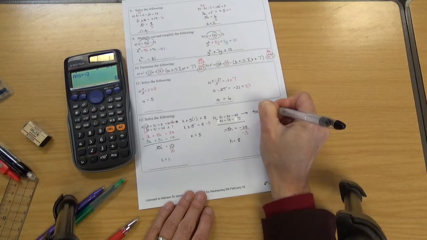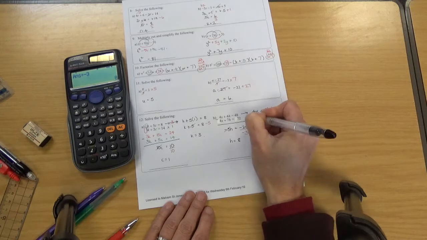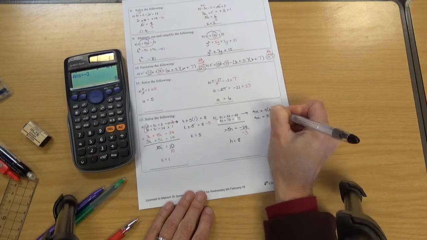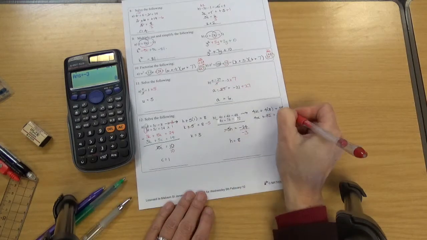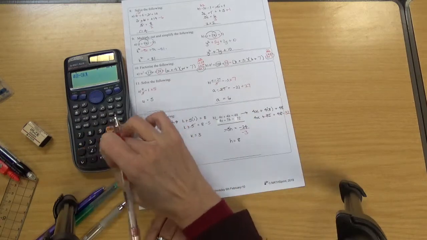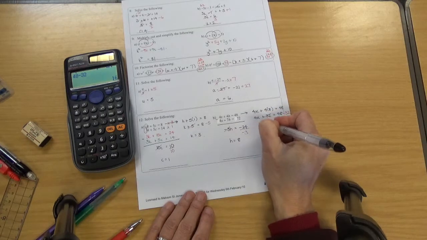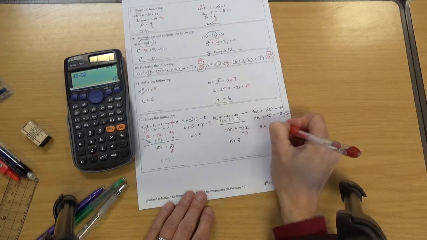4x plus 4, h I now know is 8. 4 8s are 32. Opposite of add 32 is to subtract 32. And the opposite of multiply by 4 is divide by 4.